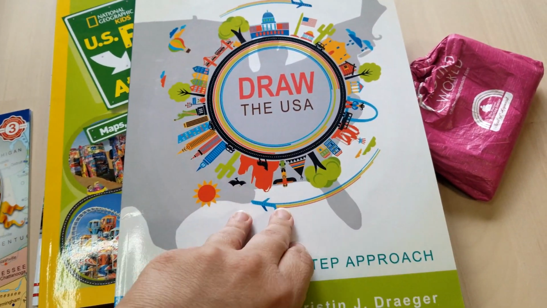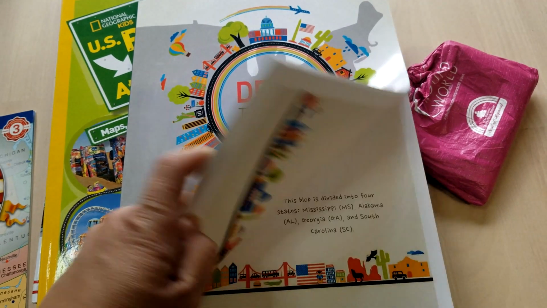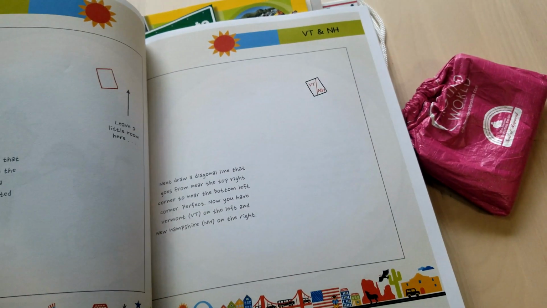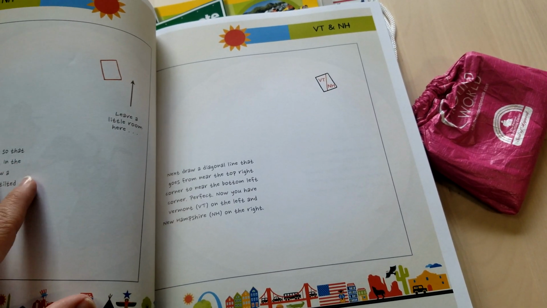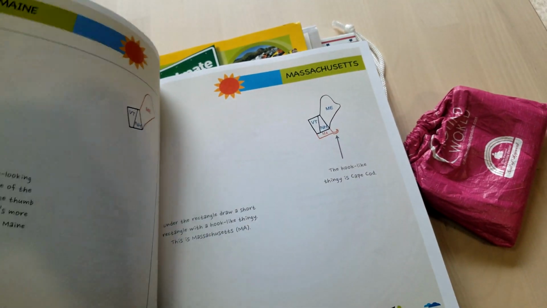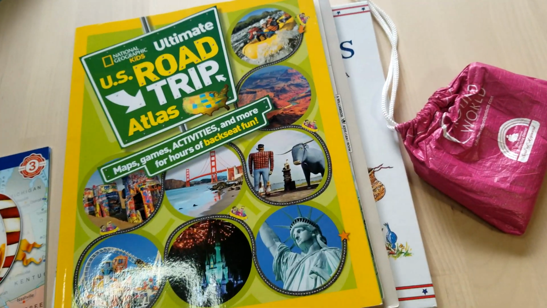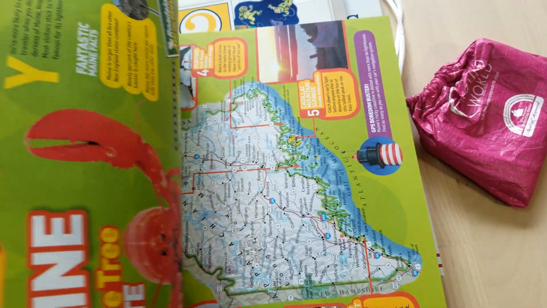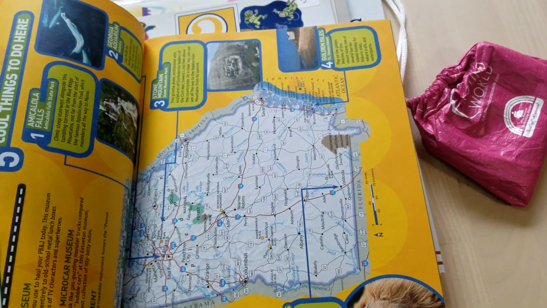As I mentioned before, we will definitely be doing Drawing the U.S. here. And this is how we will go about picking the order of our states. So we will start with Vermont and New Hampshire and go on from there as the book lays out. As we go along, we will be reading a ton of material online, in hand, in books, and so on.